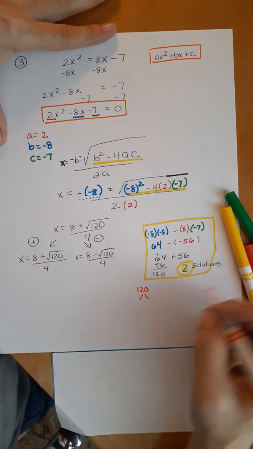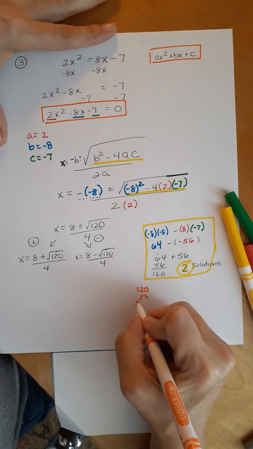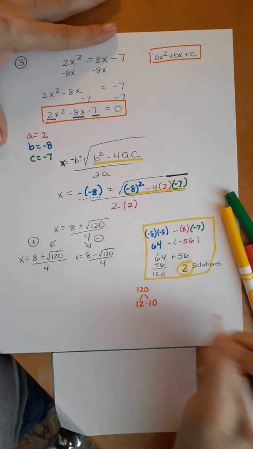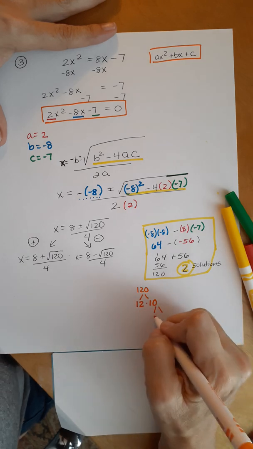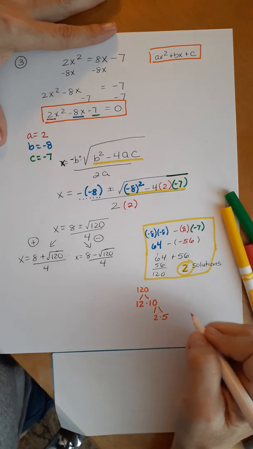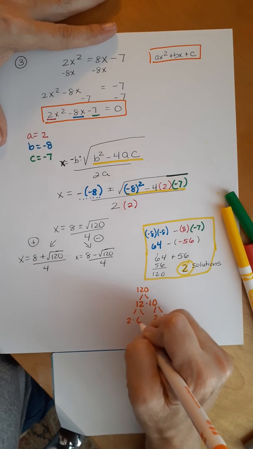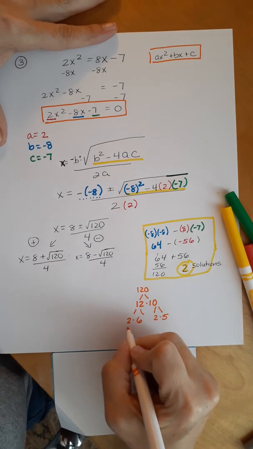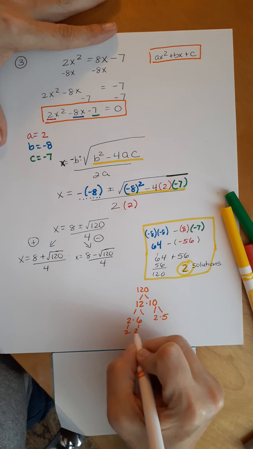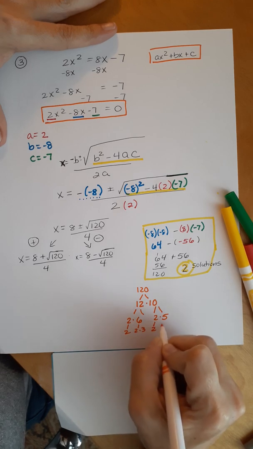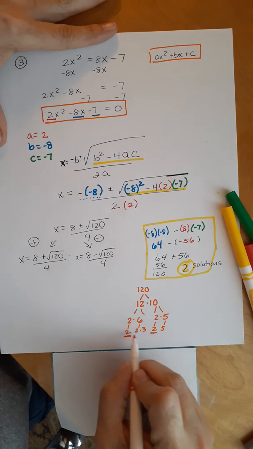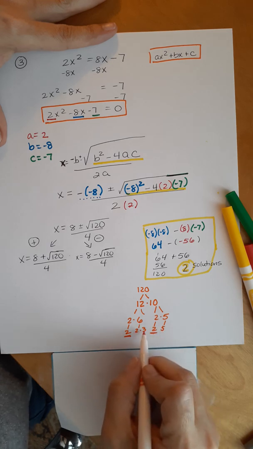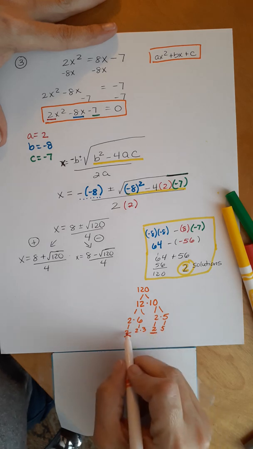What times what is 120? I look at my 0 and I'm lazy and I say 12 times 10. I'm going to break this down more because I haven't found anything common. 2 times 5 gives me 10. And this is 2 times 6. Let's keep going. 2 times 3, 2 times 5. Okay, I have a pair of 2's. And I have 2 times 3 times 5. There's nothing else I can pull out of there. I have a pair of 2's.